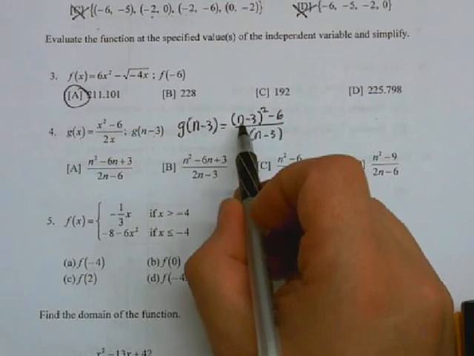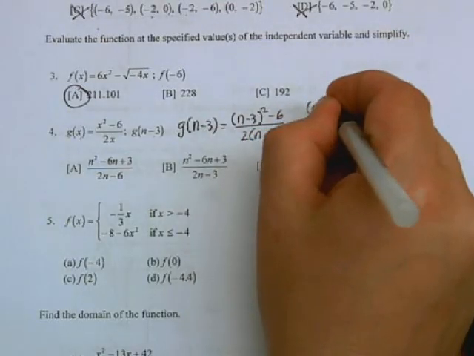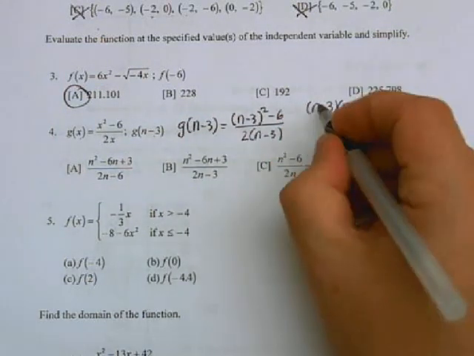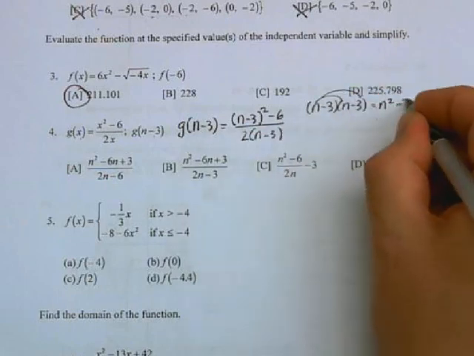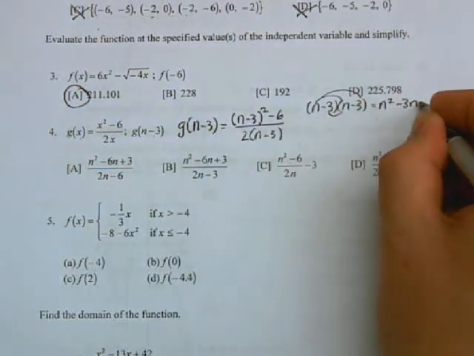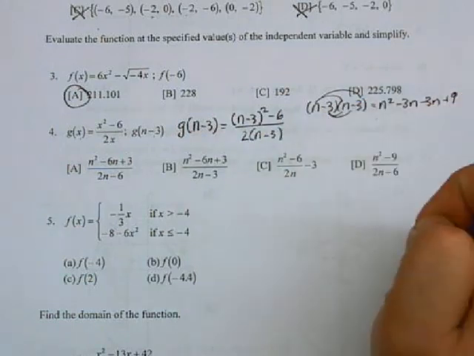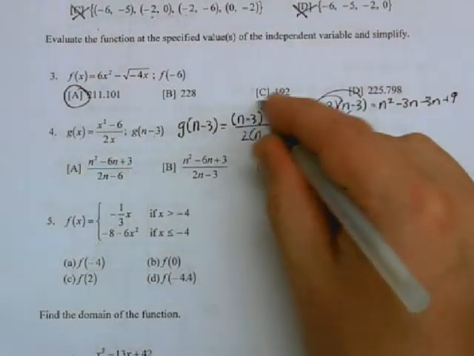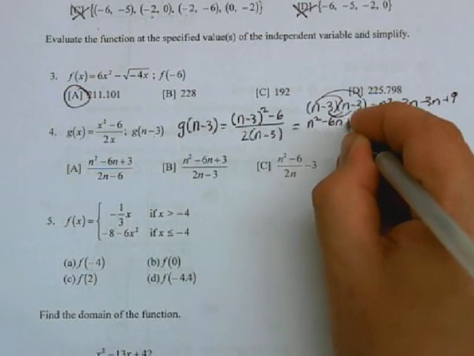So first, let's go ahead and FOIL n minus 3 squared. So n times n is n squared minus 3n minus 3n, and then negative 3 times negative 3 is positive 9. So for the top, this part right here is n squared minus 6n plus 9.